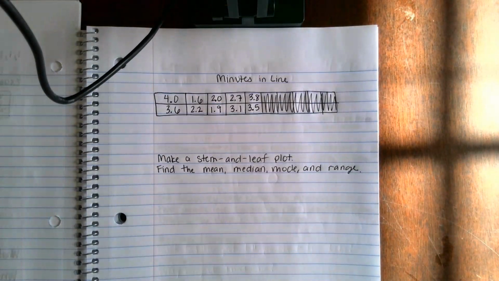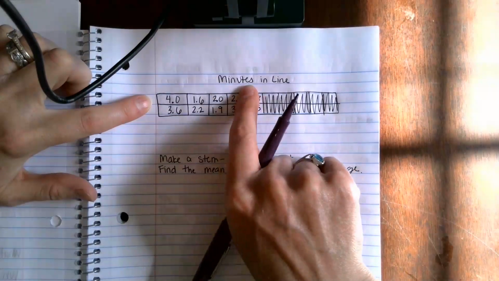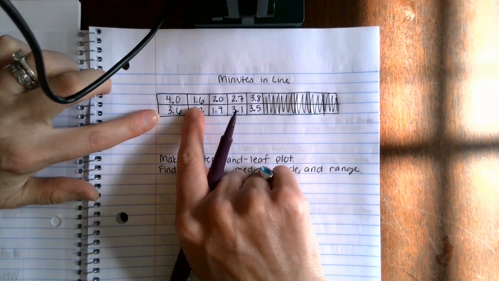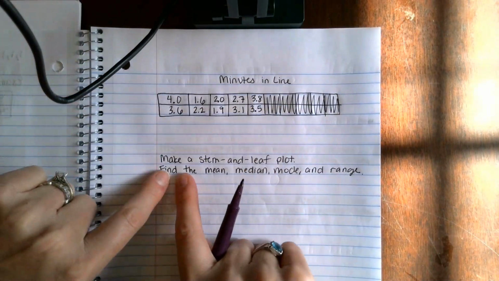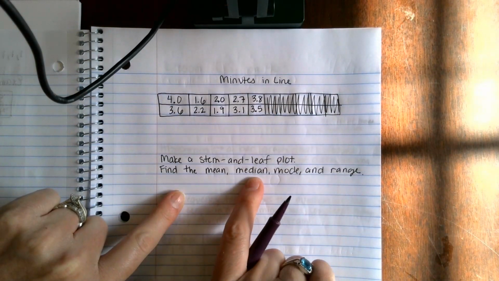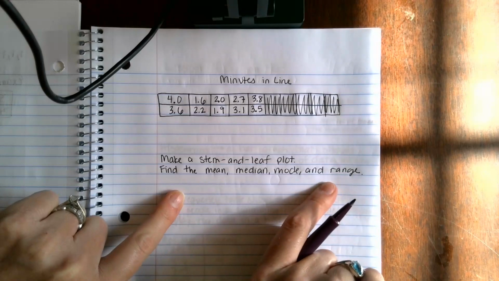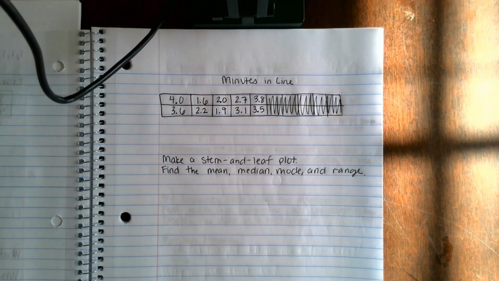Our last example here, I wanted to give you an opportunity to make a stem and leaf plot with a different type of key, where your stems and your leaves represent different things than just the tens and the ones place. So go ahead and make a stem and leaf plot with this. These are minutes in line: 4.0 minutes, 1.6 minutes, 2.0, etc. And then using your stem and leaf plot, find the mean, median, mode, and range. You can pause the video, do all of that work, and then check back for your answers.